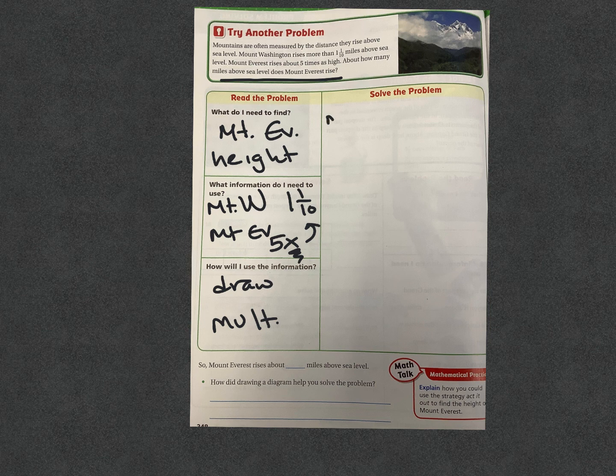I'm going to have Mount Washington's amount, which is 1 1/10 mile high. And then for Mount Everest, because it's 5 times that amount, I'm doing 5 of those. 1, 2, 3, 4, 5. 1 1/10 on all of those. Sorry, that's kind of squashed in there. You get the idea.